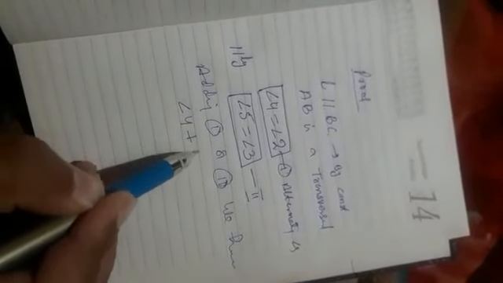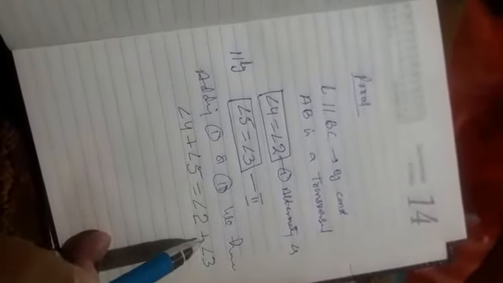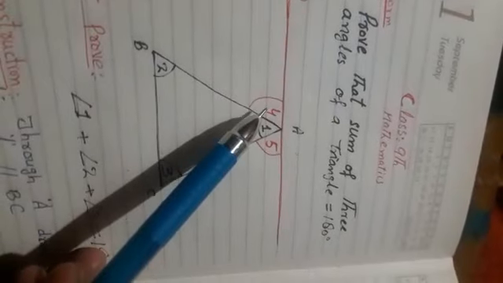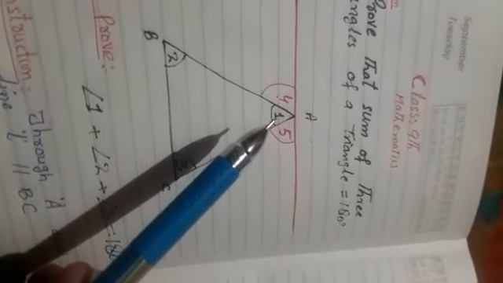Now, adding first and second, we have angle 4 plus angle 5 is equal to angle 2 plus angle 3. If we look at the diagram, angle 4 plus angle 5 equals angle 2 plus angle 3. We got angles 4, 5, 2 and 3, but angle 1 is left out. This angle 1 is nowhere.